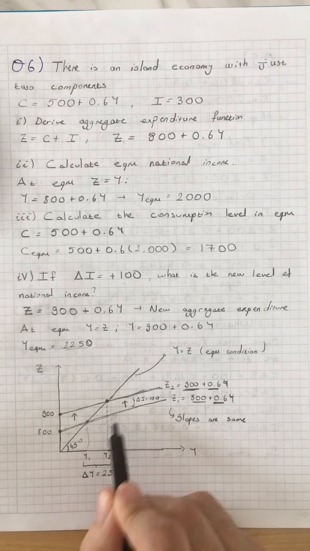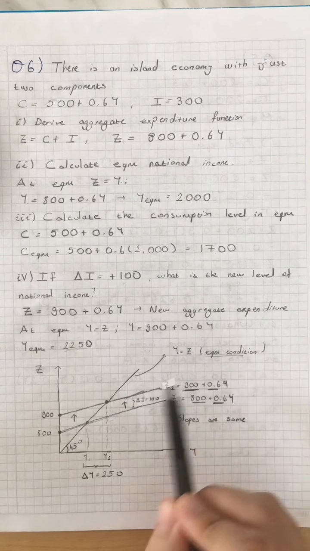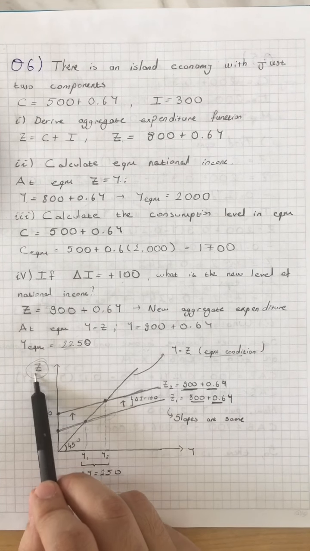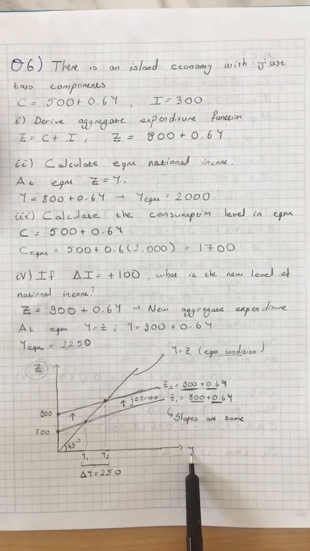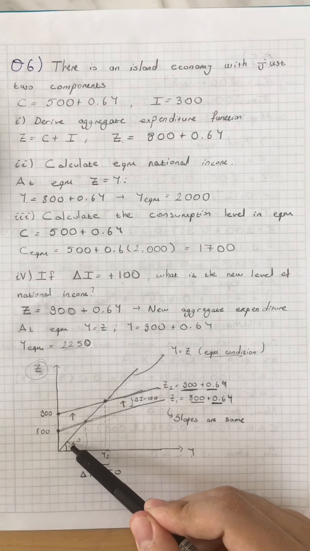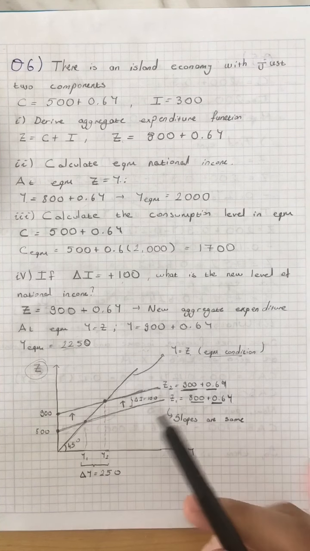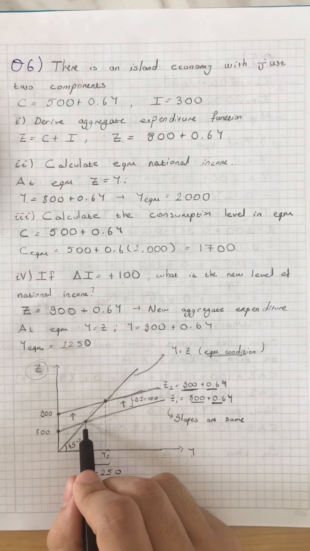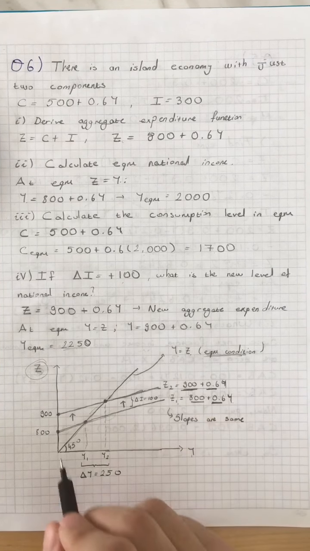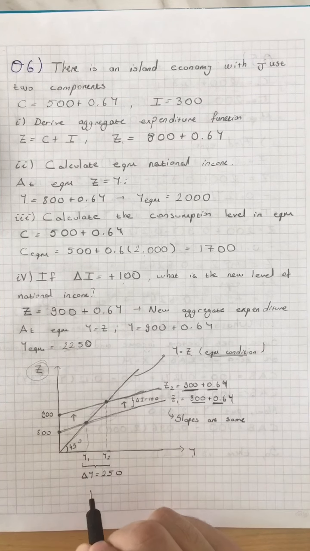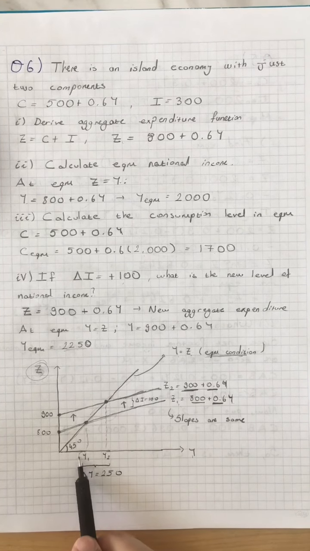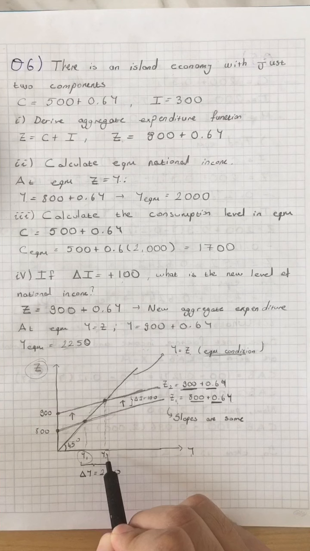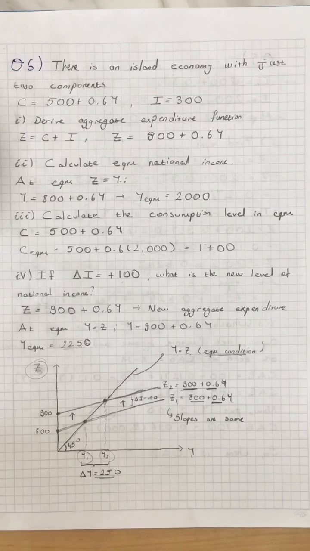Slopes are 0.6. And the equilibrium condition is that Y equals Z. So the vertical axis is Z and the horizontal axis is Y. So I just put a 45-degree line indicating that Y is equal to Z on this curve. So this is the equilibrium condition, and where expenditure functions intersect with this line is the national income. So the first national income was Y1, and the second national income equilibrium level was Y2, and it changes by 250.